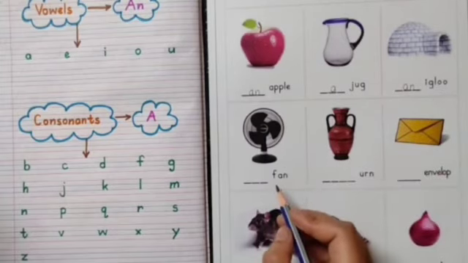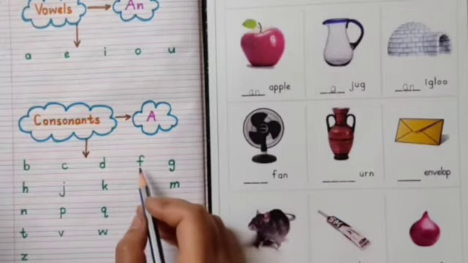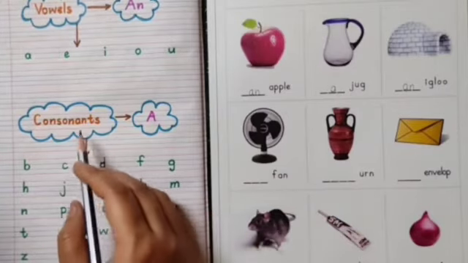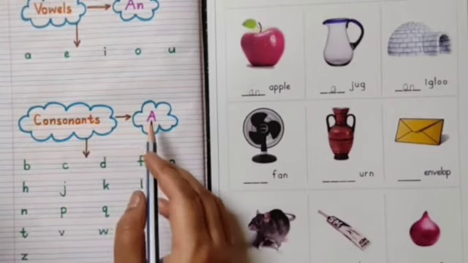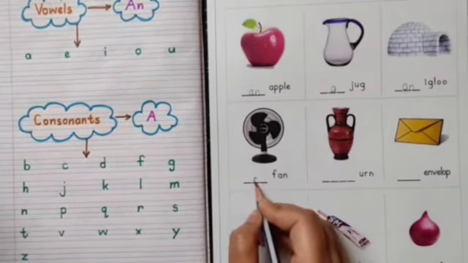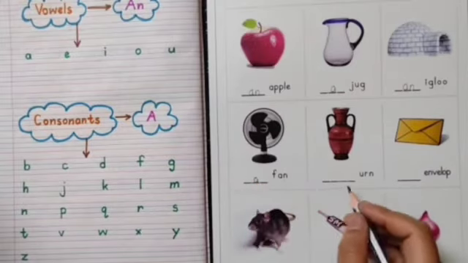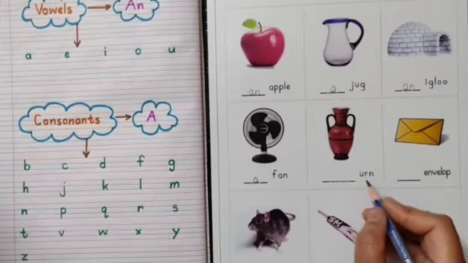Next picture is of a fan, and the first letter of fan is F. F, yes, F is a consonant, and who's the good friend of consonant? A. So we will write here a fan.